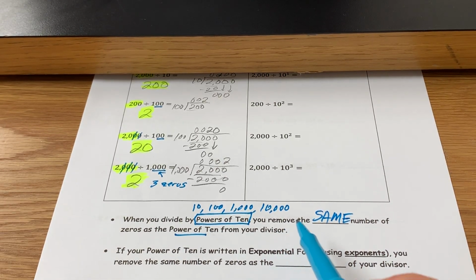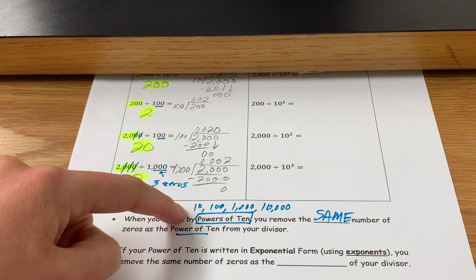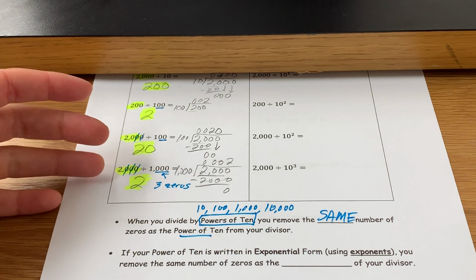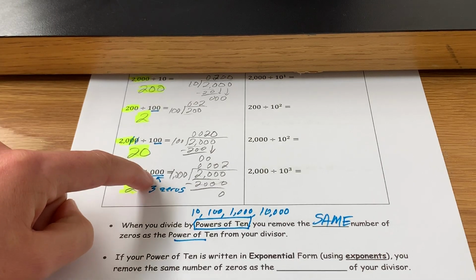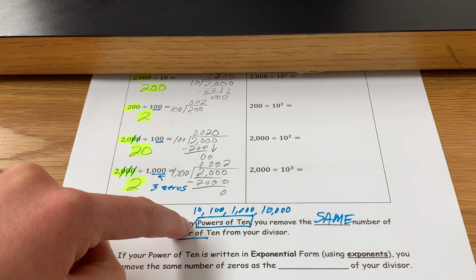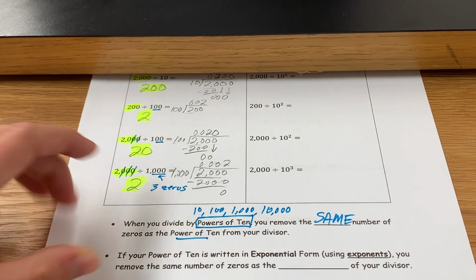That's your divisor. So this does not work, I want to clarify, if I'm just dividing by 5 or if I'm dividing by 500. This trick only works when you're dividing specifically by powers of 10 because, as we mentioned, they're really powerful numbers that represent our place values.